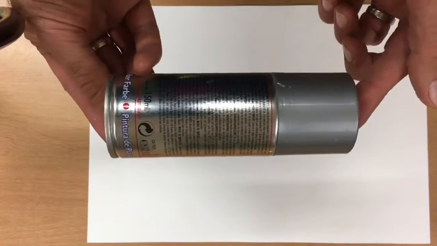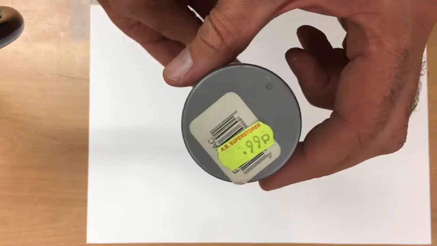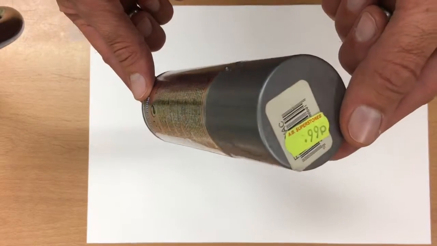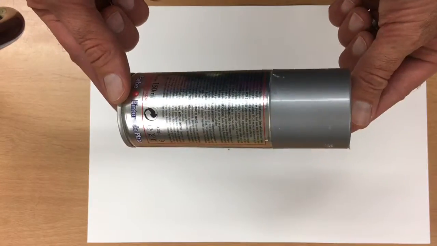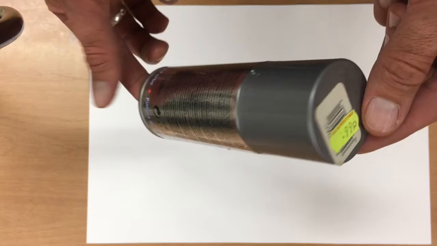So here's a real-life example of one-point perspective. Look at this cylinder. Notice how the side edges are straight. But when I start to point one end towards you and one end away, it seems to shrink and get smaller the further away from us it goes.